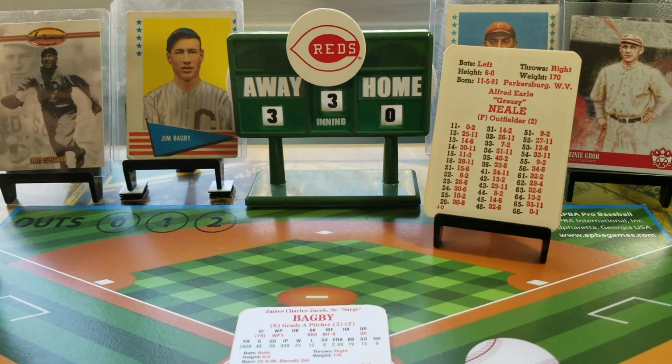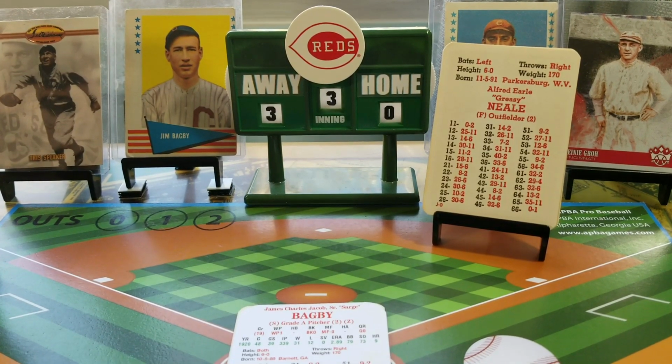Greasy Neale, well known for his football playing, played with the Canton Bulldogs while he played with the Reds, and then later on coached many years in the NFL, winning the 1948 and '49 championships against the Chicago Cardinals and the Cleveland Rams. Here is the pitch to Greasy Neale.